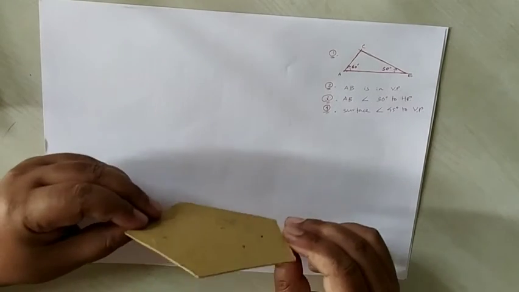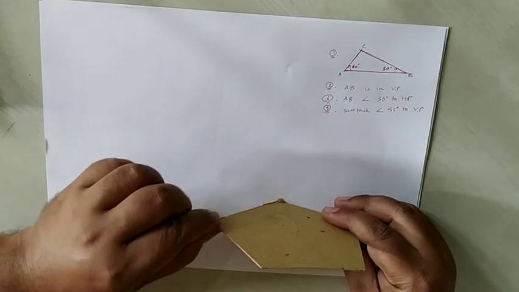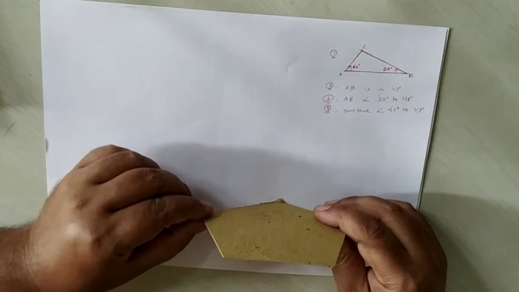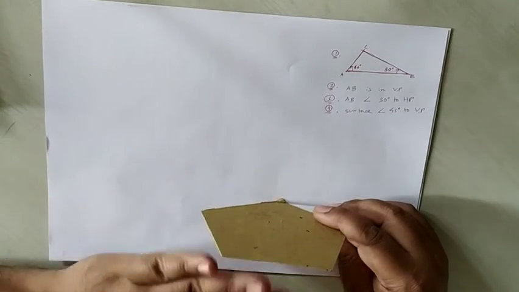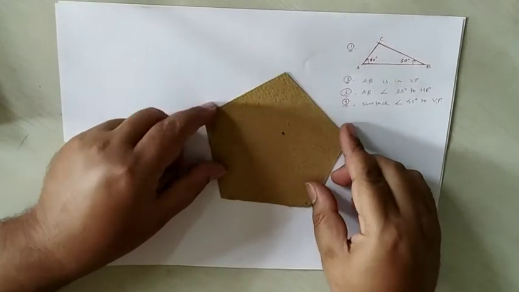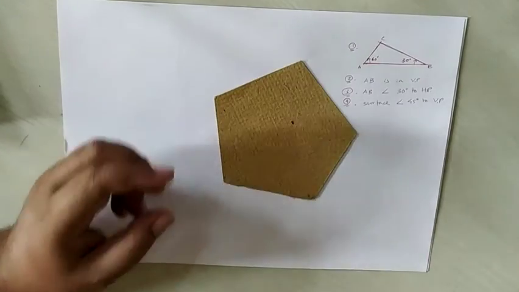For example, if you take this pentagon, you can have this base side inclined at 45 degree to the HP. But if I say the whole surface is inclined at 45 degree to HP, I do not mean this. I mean the whole surface, it is inclined at 45 degree to HP. Same is the case with VP.